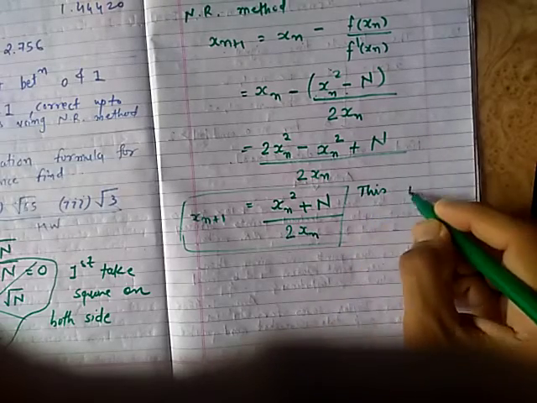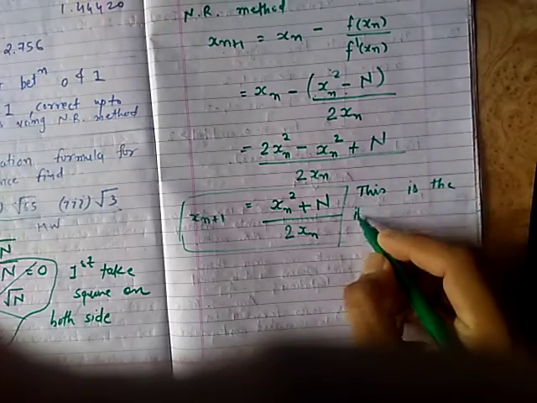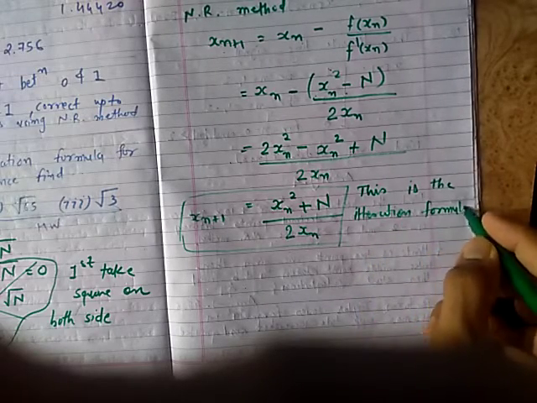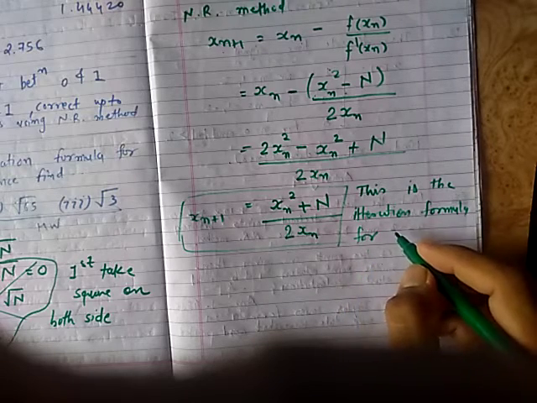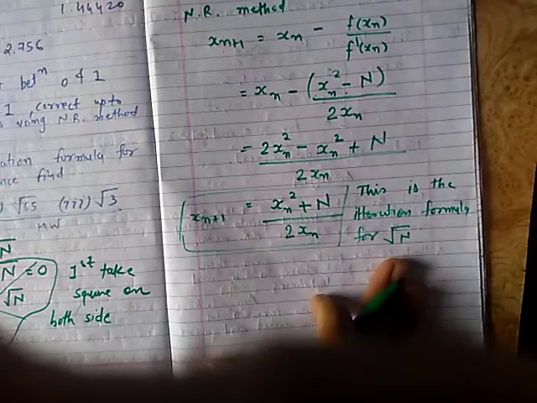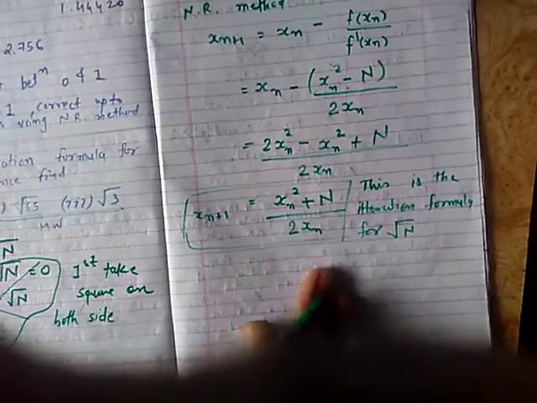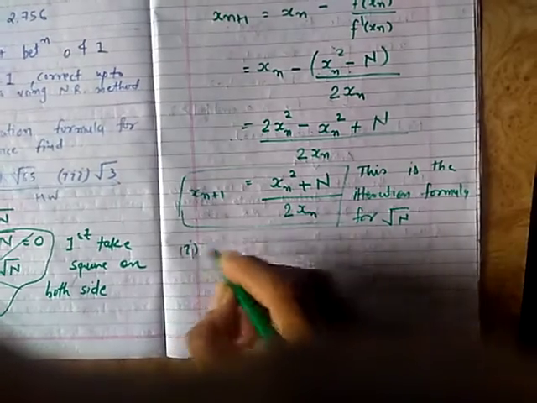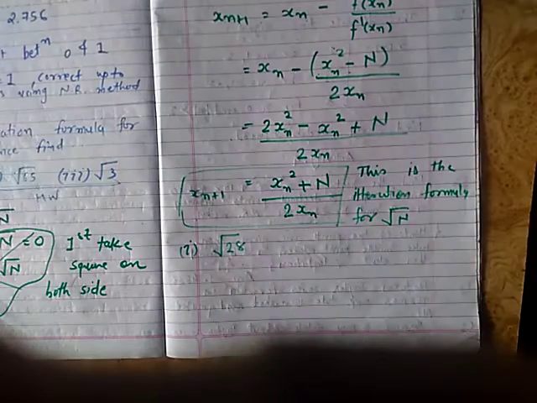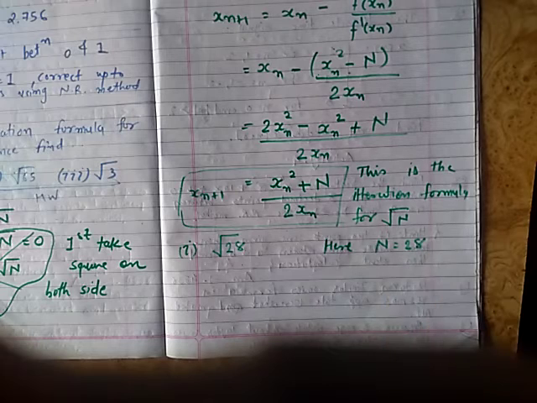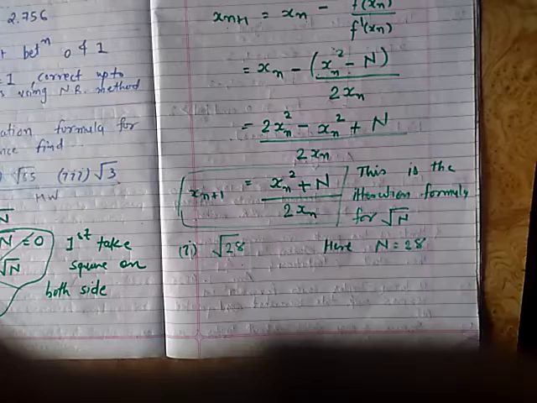I will write down here. This is the iteration formula for root n. If you want the square root, that will be the iteration formula. Okay, square root matter. So let's apply for the example. Case number 1, root 28. What is n? Here n equals 28. Now apply the formula and we will put here these iterations.